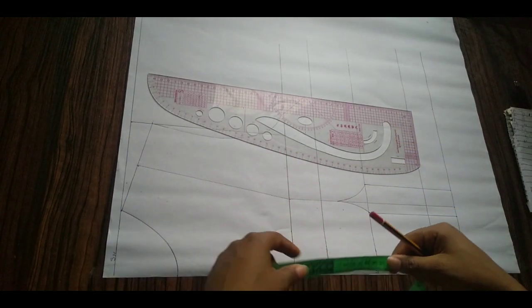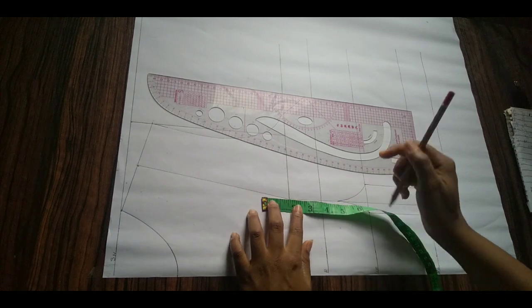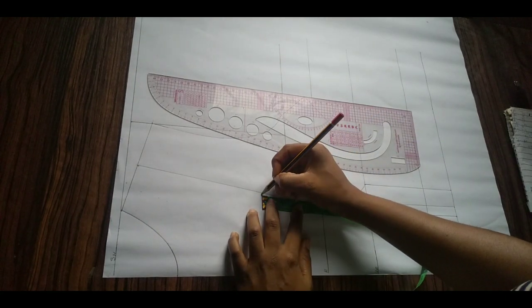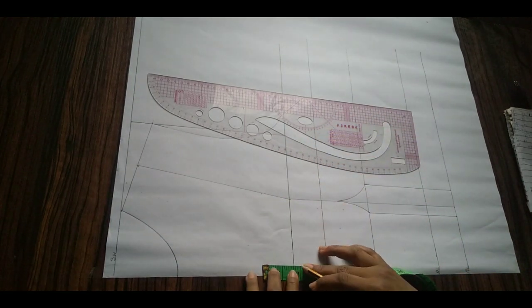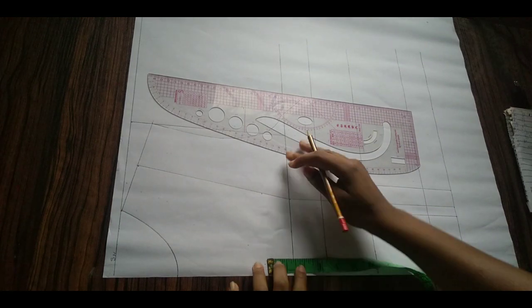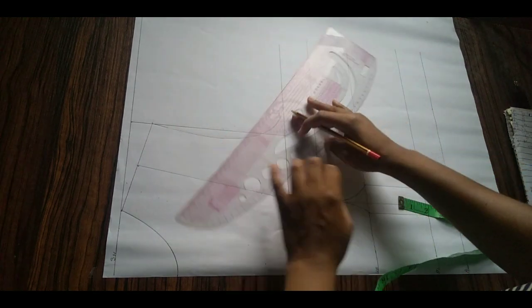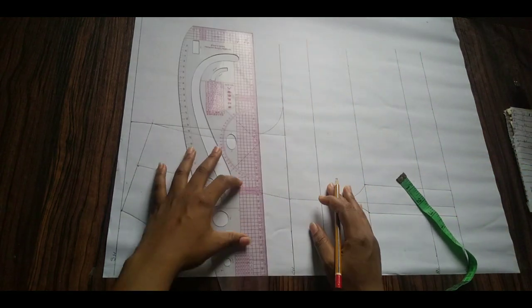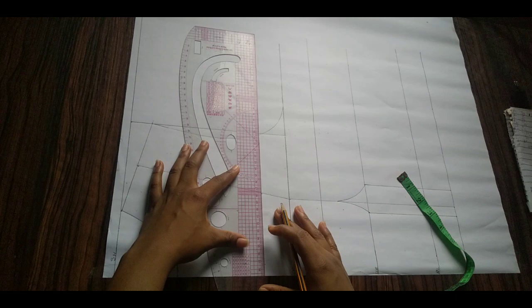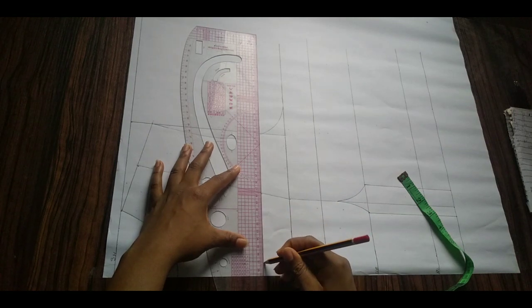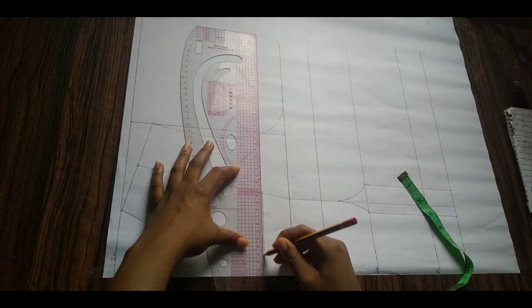Alright, so that's done. So now for my chest line, I want to go up. I'm going up by 1.5. Now this is straight, it doesn't have a sweetheart neckline. It's actually straight. So I'm just going up by 1.5. You can use 2 inch for yours.